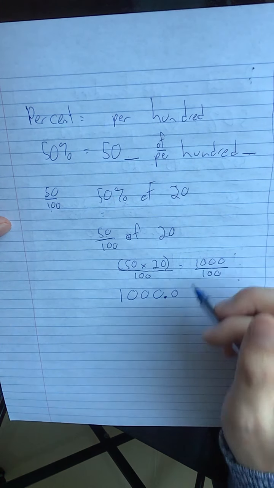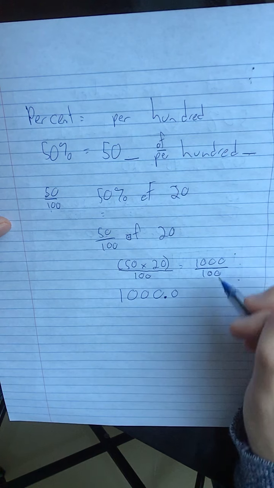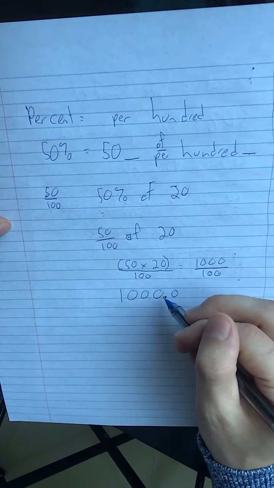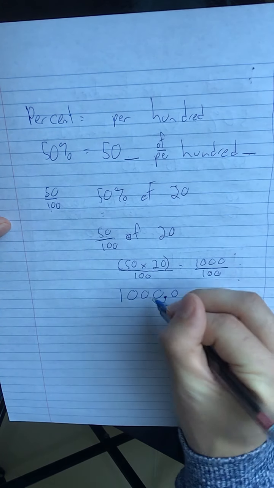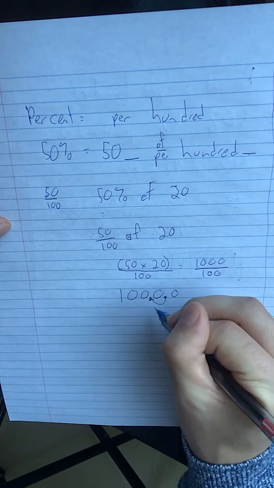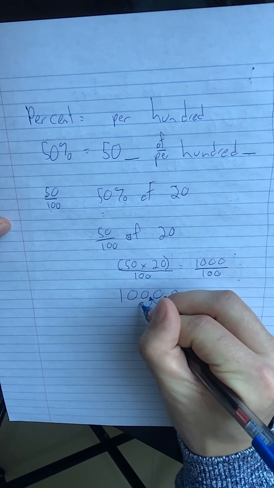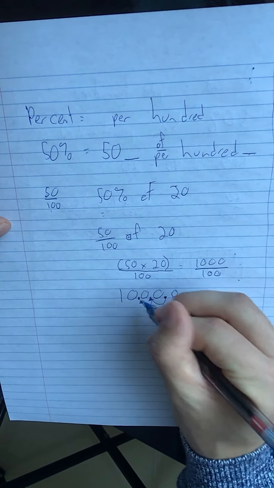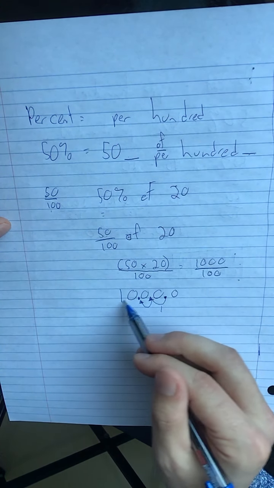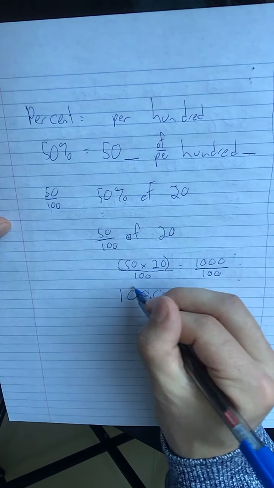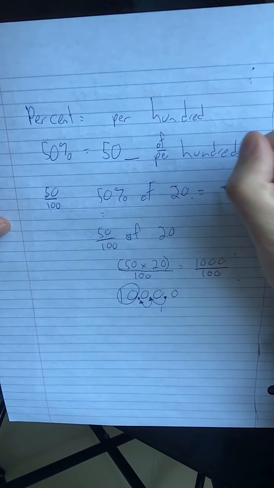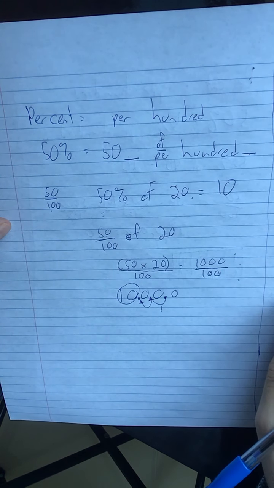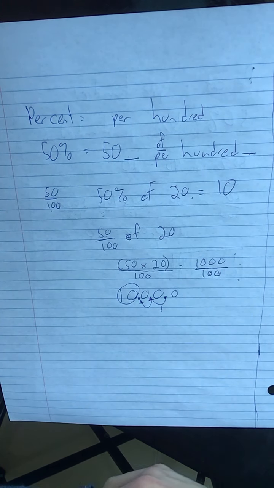So when we're dividing it by 100, there's 2 zeros. That indicates to me that I have to move 2 spaces over to the left because I'm dividing. So I'm going to move it 1 space. That's 1. And I'm going to move it 2 spaces. Whatever is ahead of this is going to be my answer, which is 10. So then 50% of 20 is going to equal 10. So it doesn't matter if it's a problem or if it's just a word question. That's kind of how you solve it.